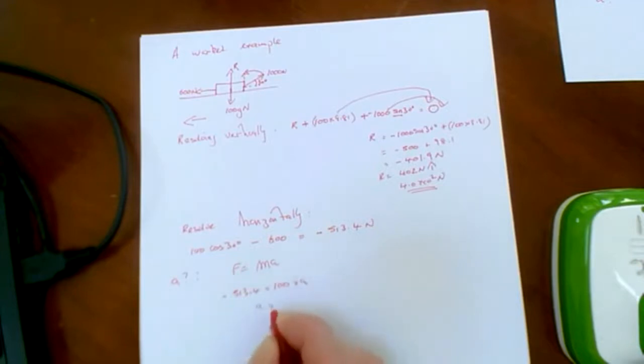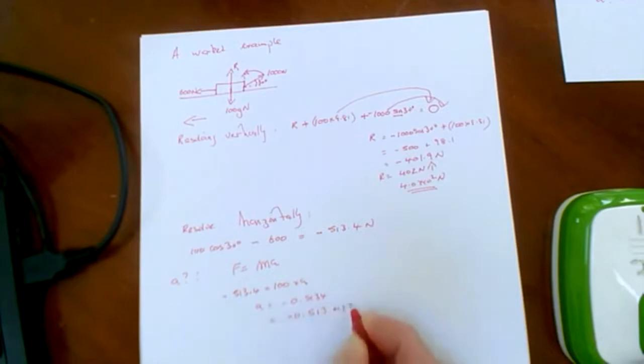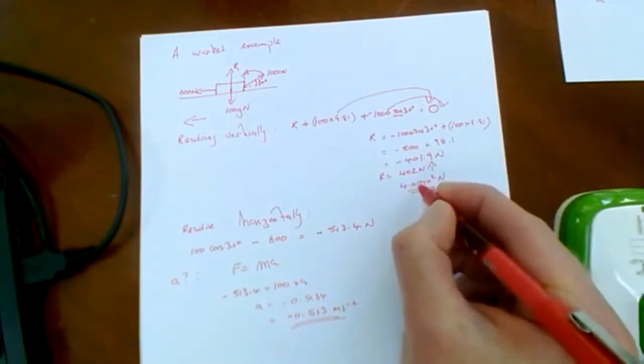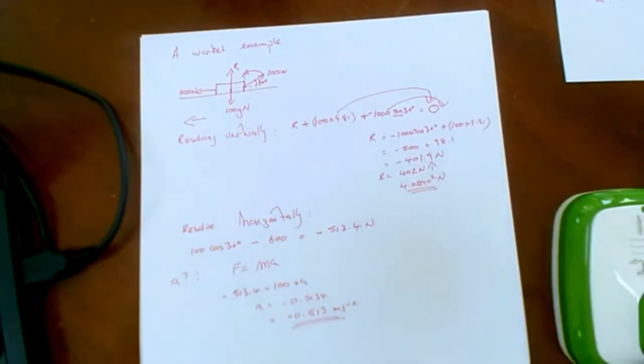So our acceleration then is minus 0.5134, which to 2 sig figs, we could do to 3 sig figs, is minus 0.513 meters per second squared. And I should have done that to 3 as well. So 4.02 times 10 to the 2.